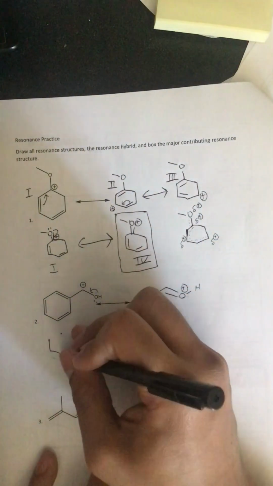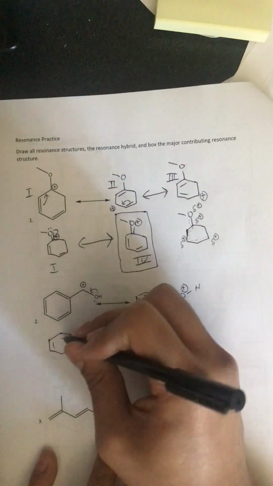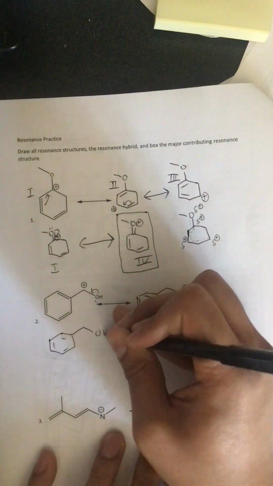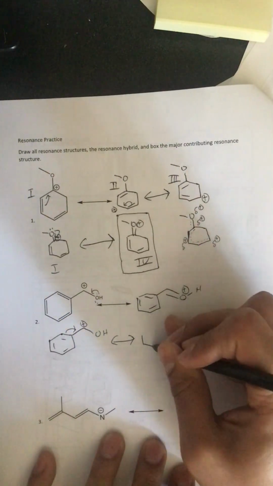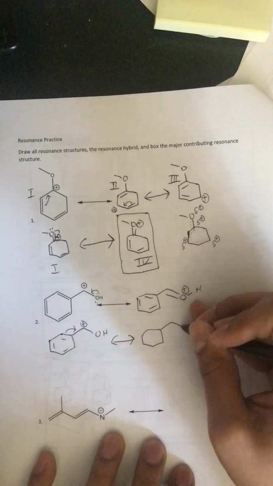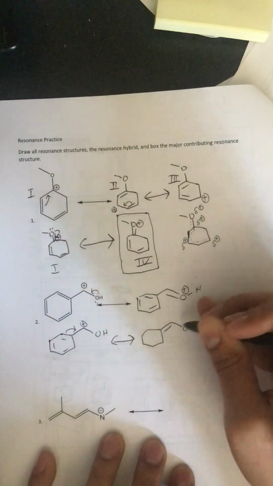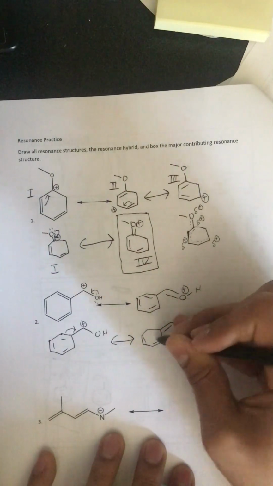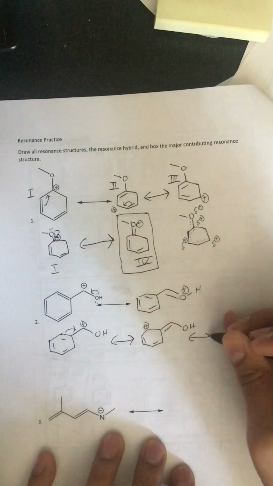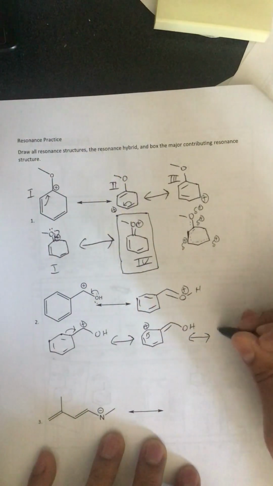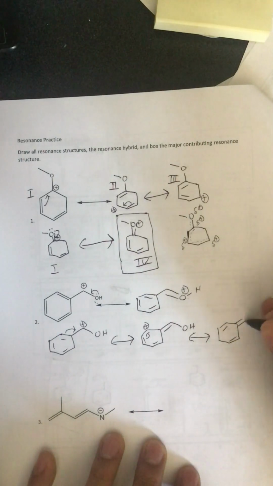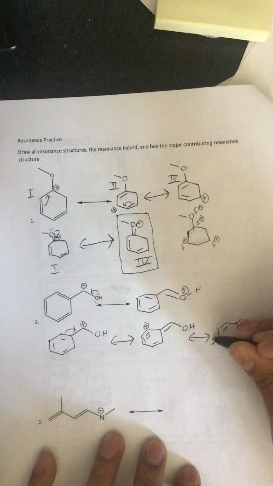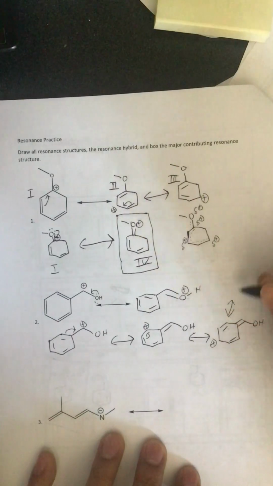And then I guess I should redraw this. Swing those electrons. Notice it's one arrow and it's always going towards the charge. And then one last one, I guess, will come up.